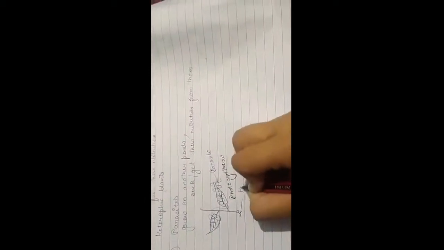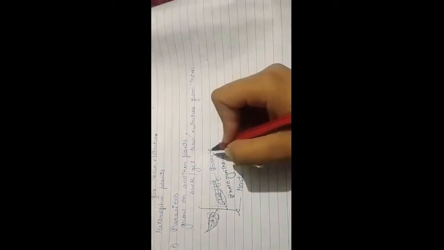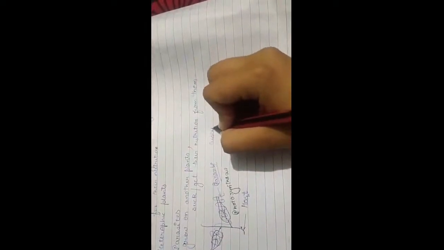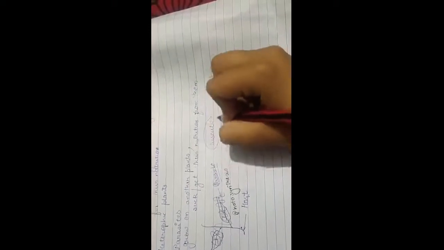So here this green plant is a host, providing nutrition to the parasite, and those plants which grow on another plant for their nutrition are known as parasites. The most common example is cuscuta.